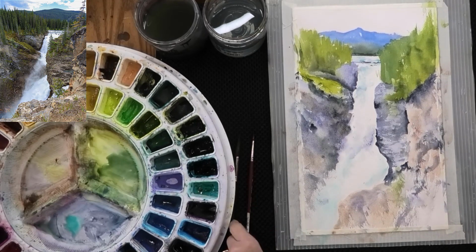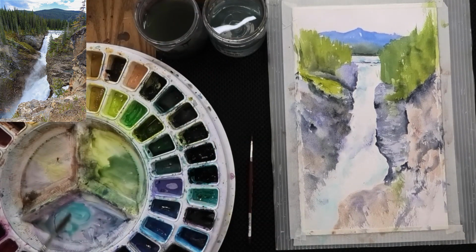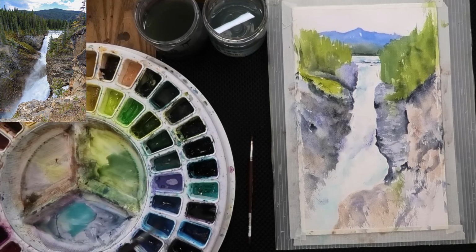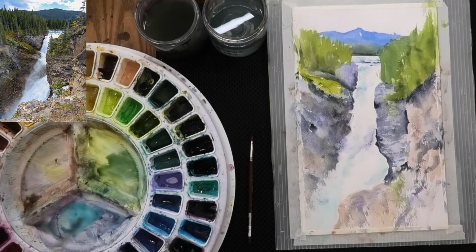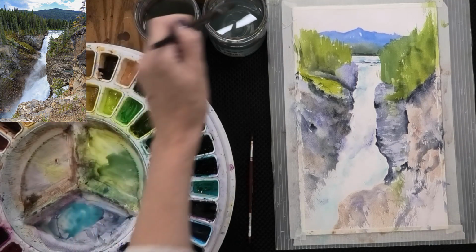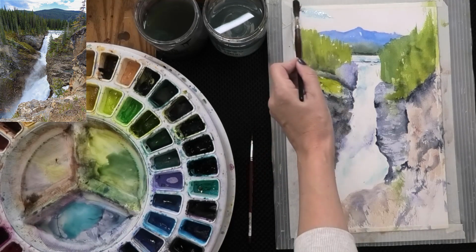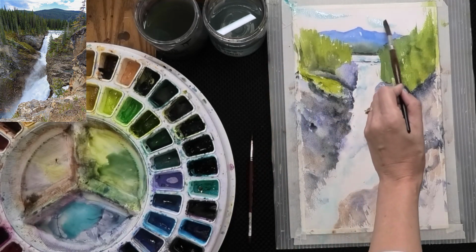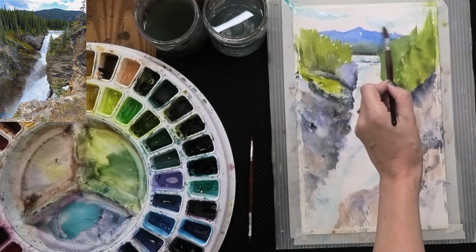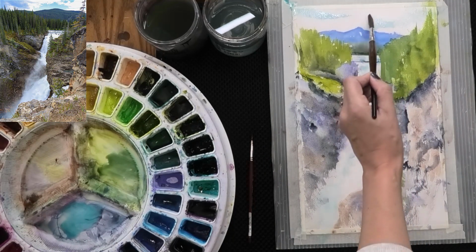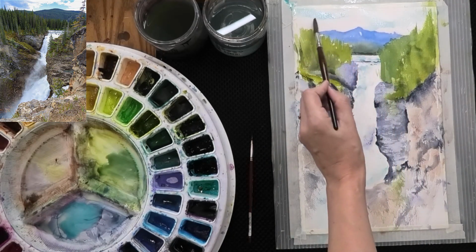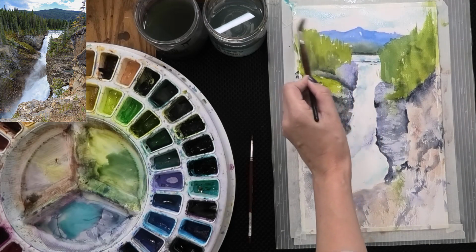Okay, I'm going to paint my sky. I think I'm using my cobalt teal, a little dab of Cerulean blue just to change it slightly. Light touch where I have to brush up against the areas that I've already painted.